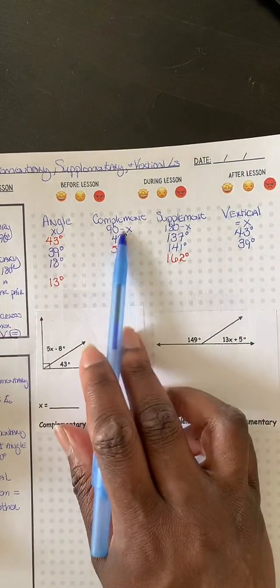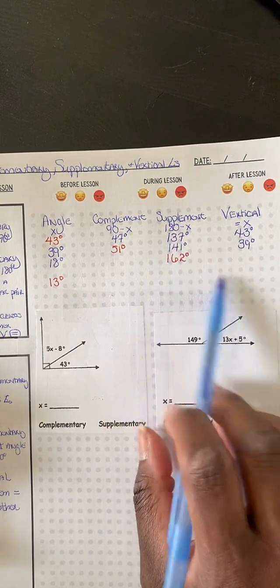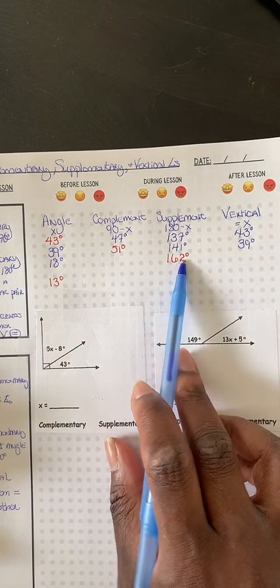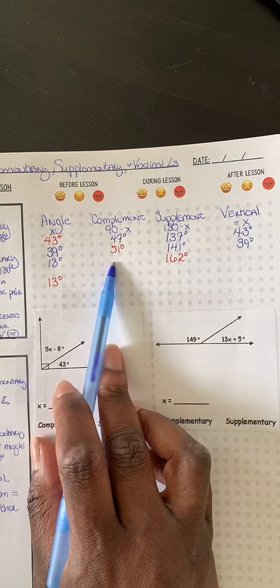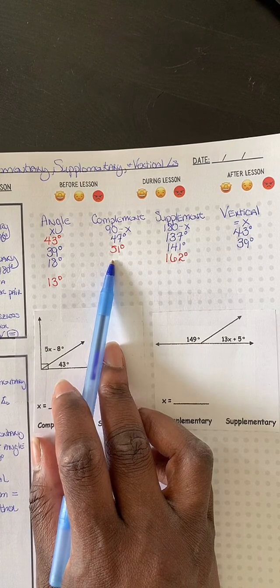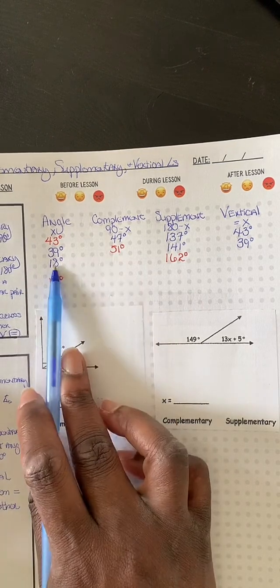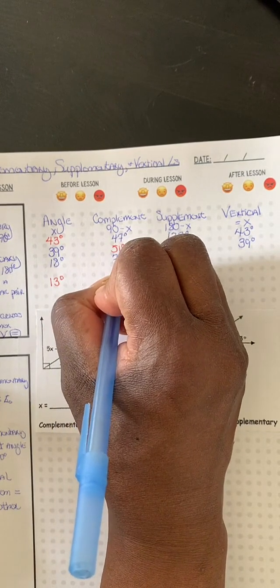Okay, so for the complement, you're going to subtract from 90. For the supplement, you're going to subtract from 180. If you know one of the angles, you can find the other angle. So if I want to find the complement, I'm going to take my 90 minus my 18, because that's what we found. So the complement is going to be 72 degrees.